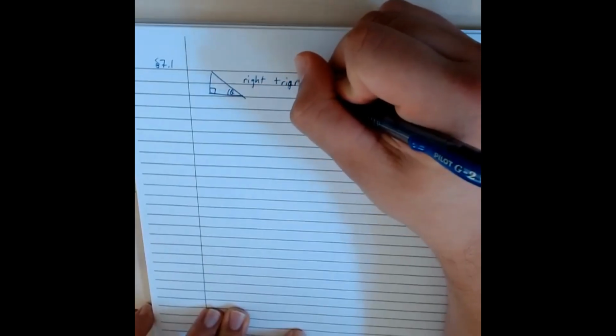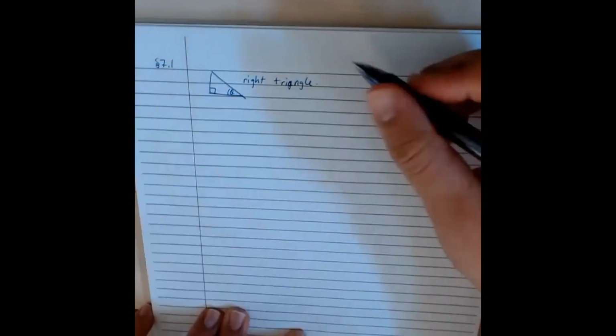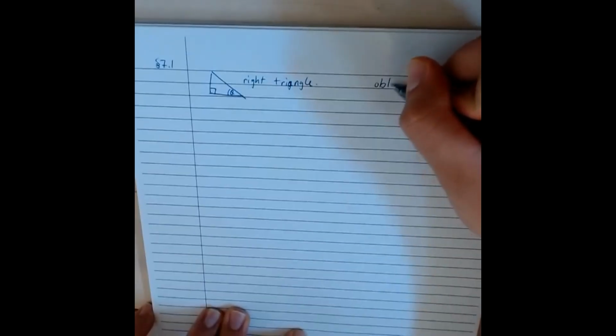And it would help if I knew how to spell, right? Triangle. Most triangles don't have a 90-degree angle. Those are called oblique triangles.